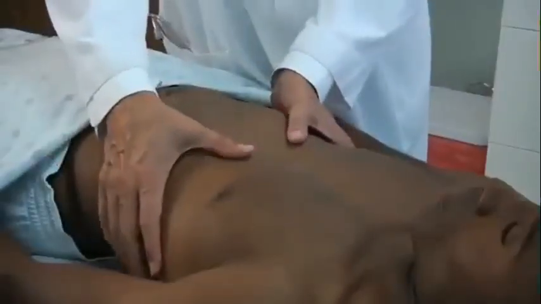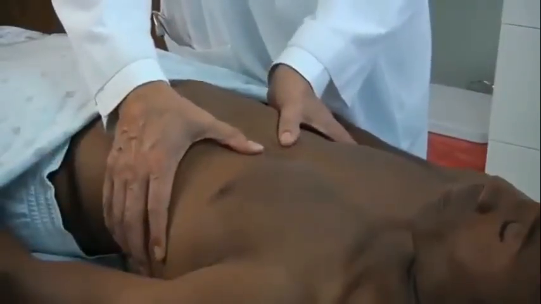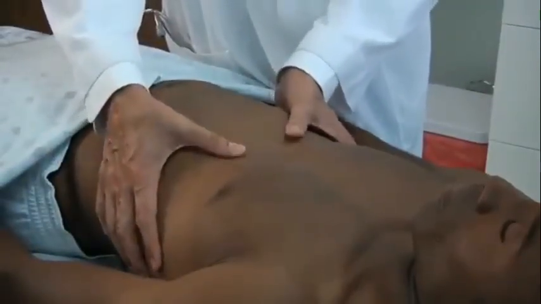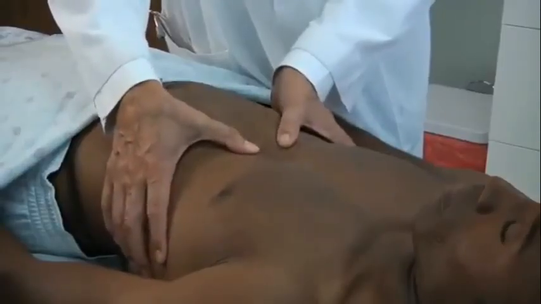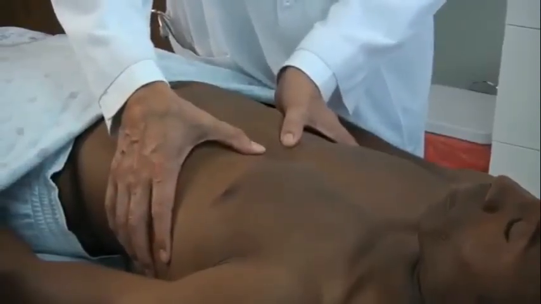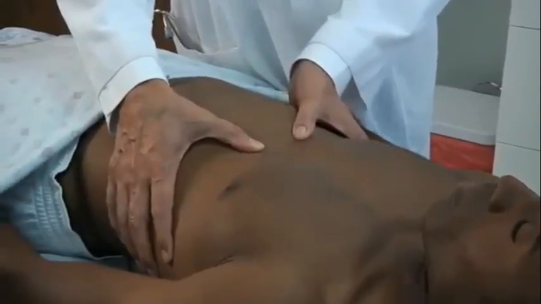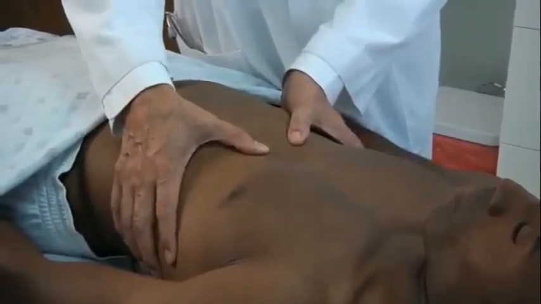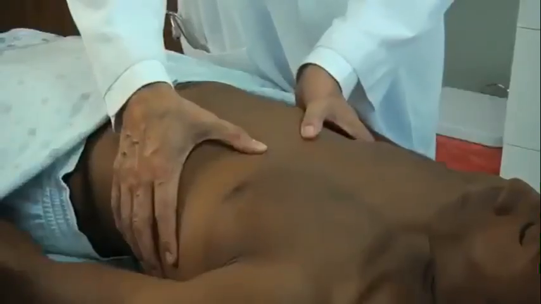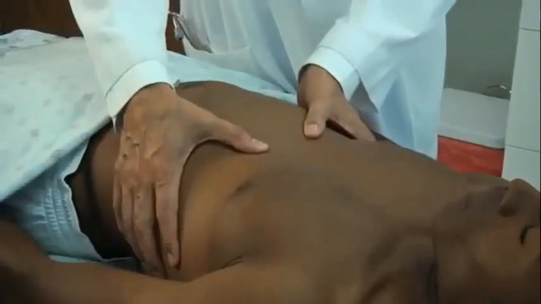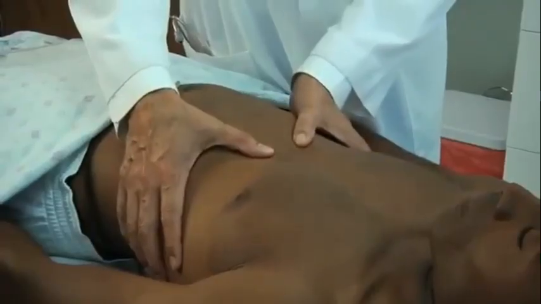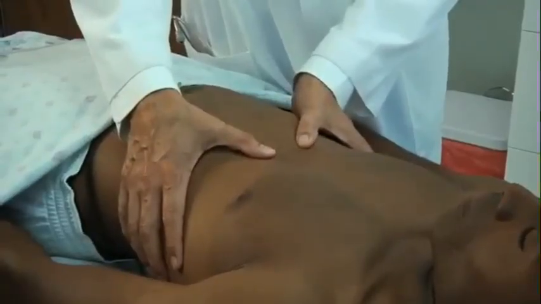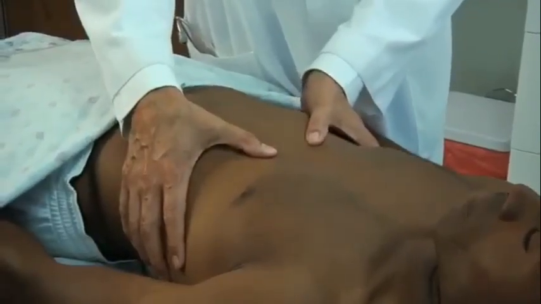Then assess chest expansion. Place your thumbs along each costal margin with your hands along the lateral rib cage. Raise any loose skin folds between your thumbs and ask the patient to take a deep breath. Take a deep breath for me, please. Observe how far your thumbs diverge as the thorax expands, and feel for the extent and symmetry of respiratory movement.